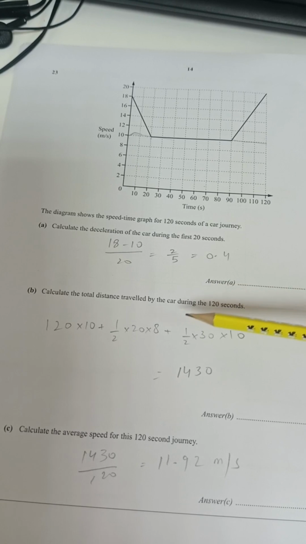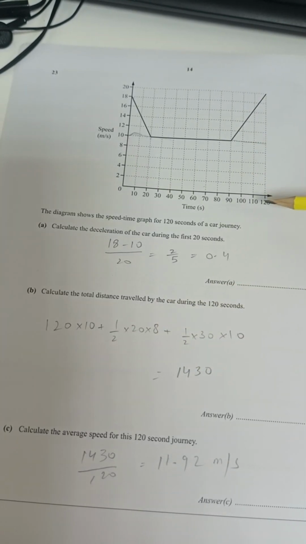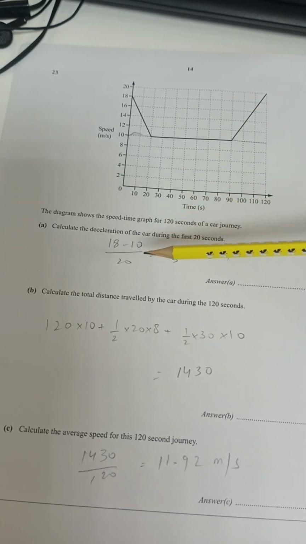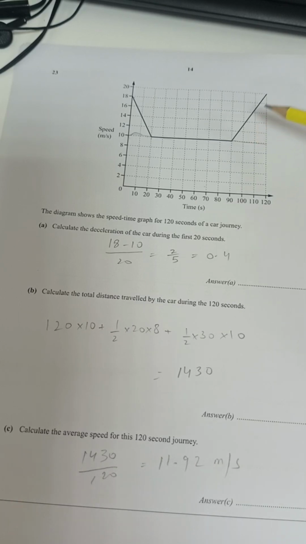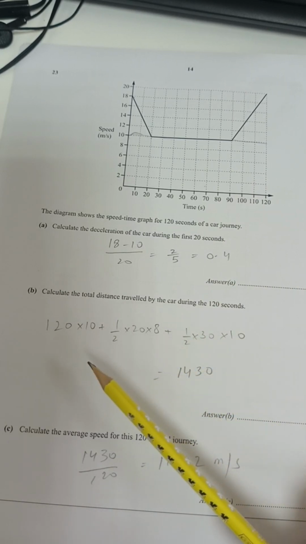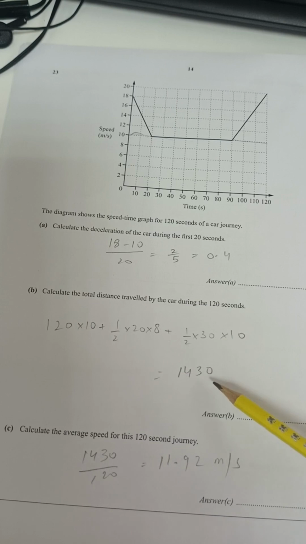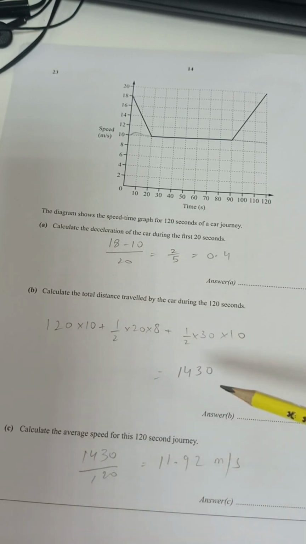For example, over here for the rectangle it will be 120. You see over here the last value is 120, and opposite that it is 10. So 120 into 10 plus the area for these two triangles. The area for a triangle is half into base into height, so you will just simply add the two areas to the area of the rectangle, and here you get the value for the total distance traveled.